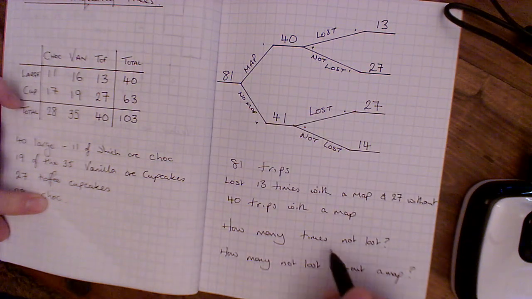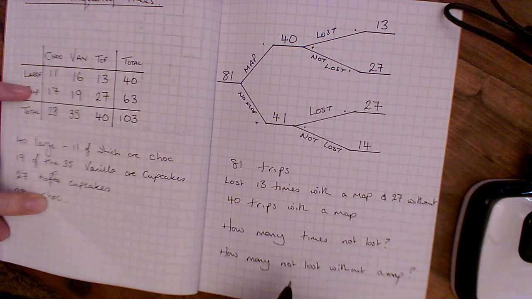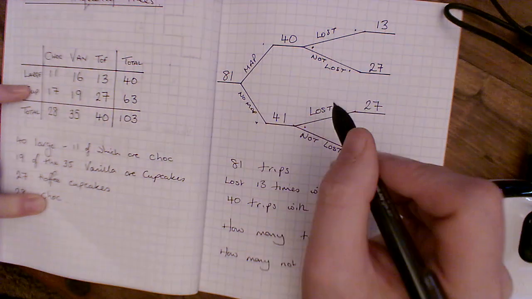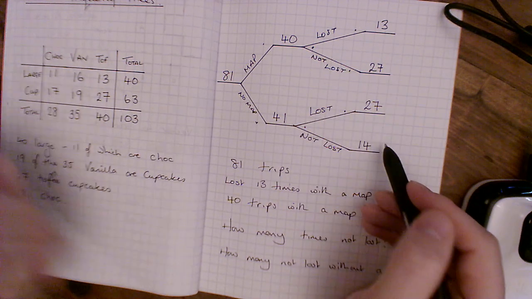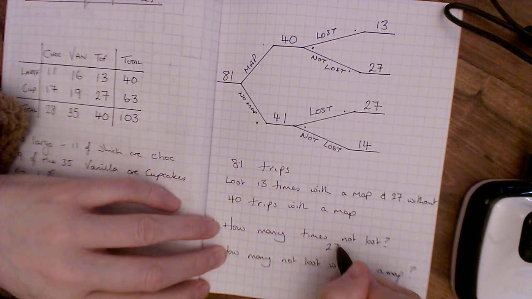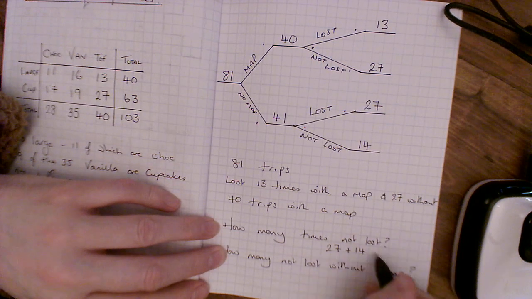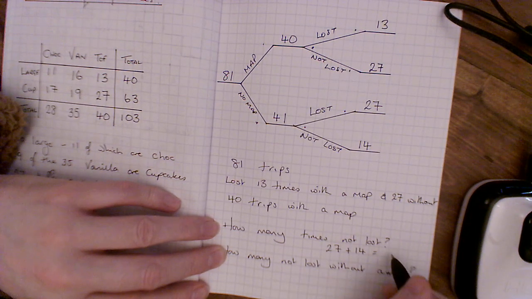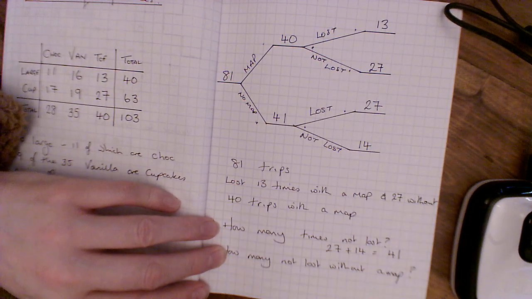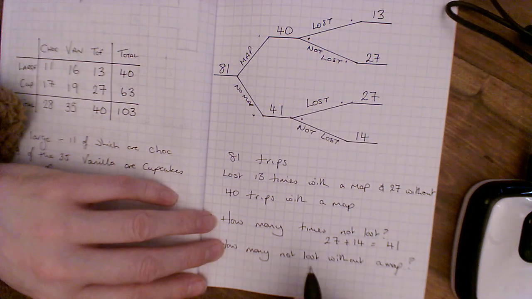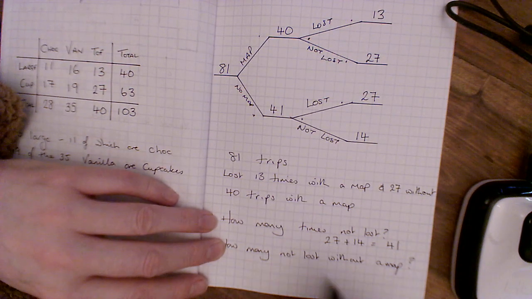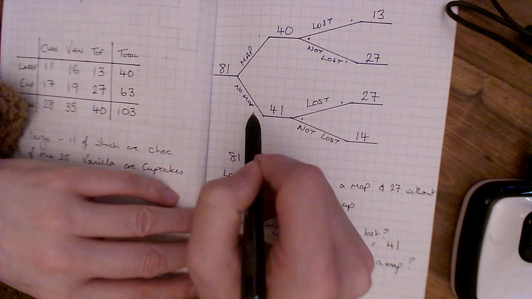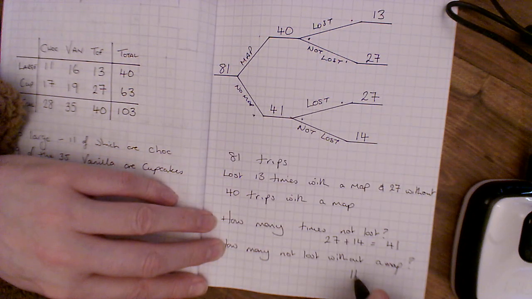How many times was I not lost? So if you find your way, you're not lost. So not lost and not lost, that's these two together, so that's 27 plus the 14, which equals 41. Okay, so I wasn't lost 41 times. And the last question was, how many times did she find her way without a map? So she took a gamble, went without a map, and didn't get lost 14 times.